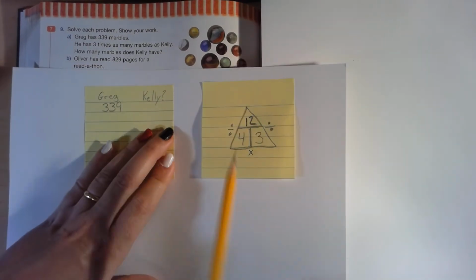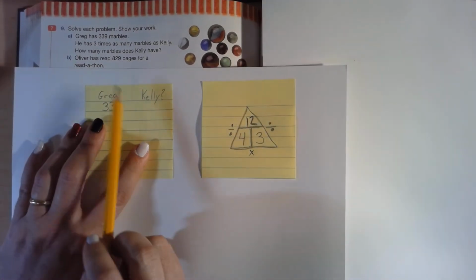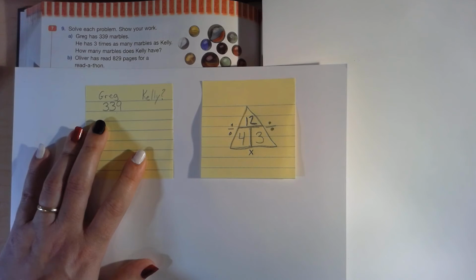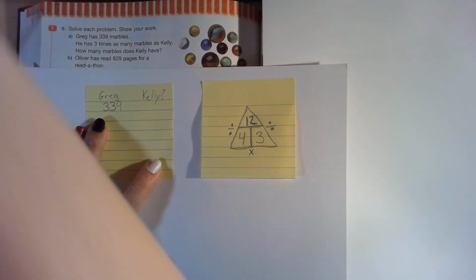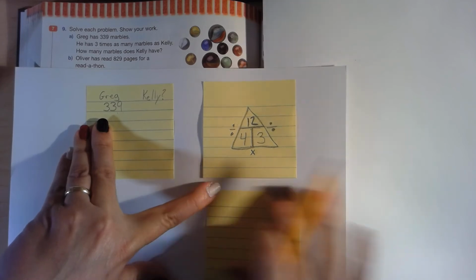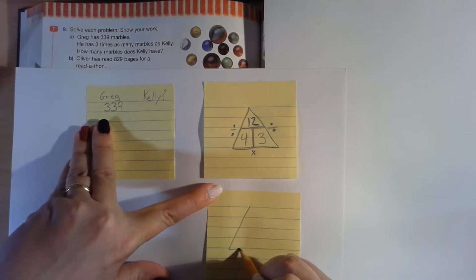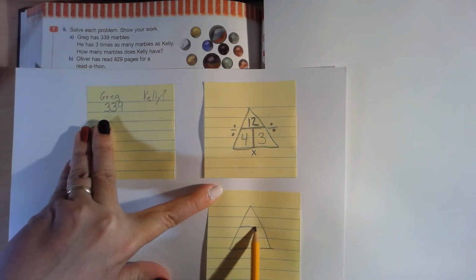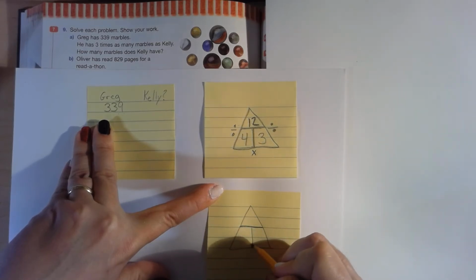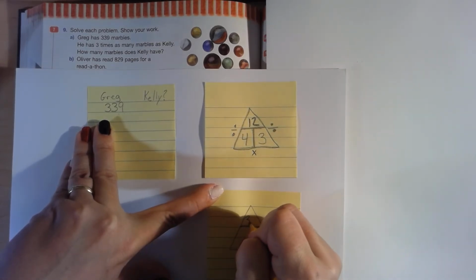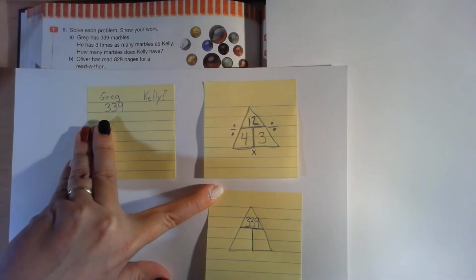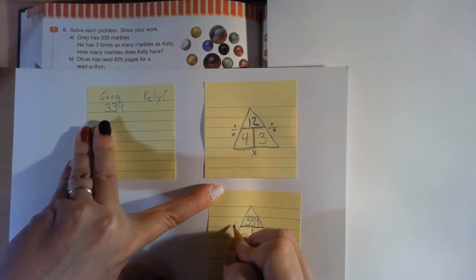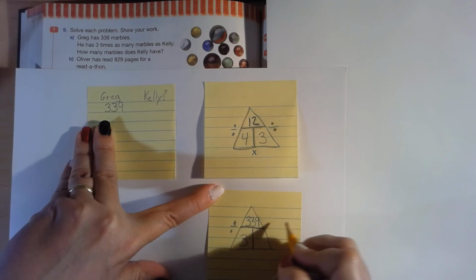So, with that in mind, we know Greg, we're just going to use bigger numbers now. We know Greg has 339 marbles. So our triangle is going to look something like this. Greg is going to have 339 marbles, and he has 3 times as many as Kelly.